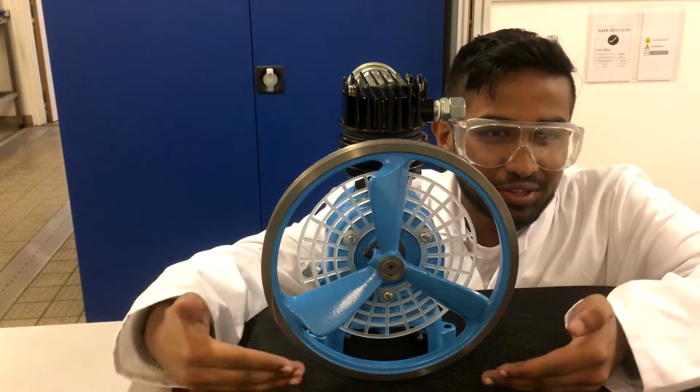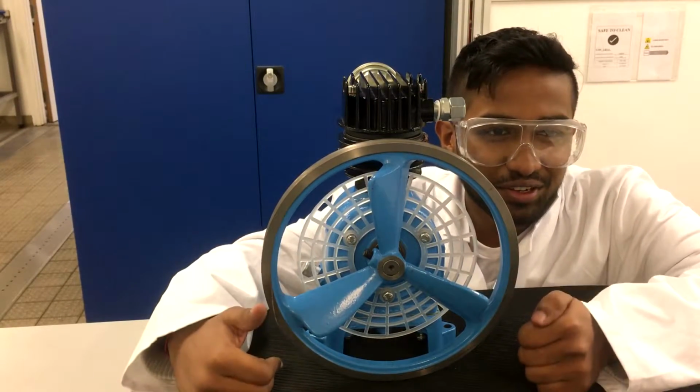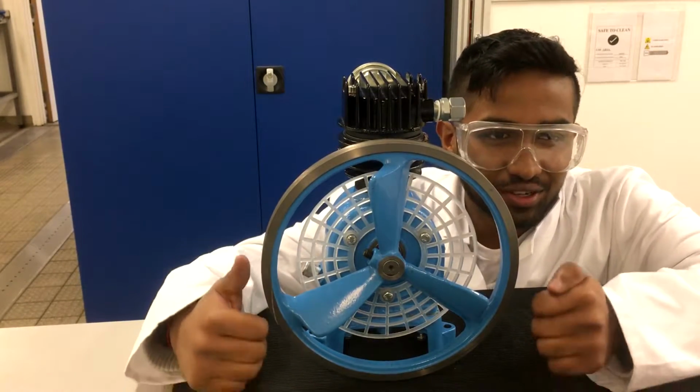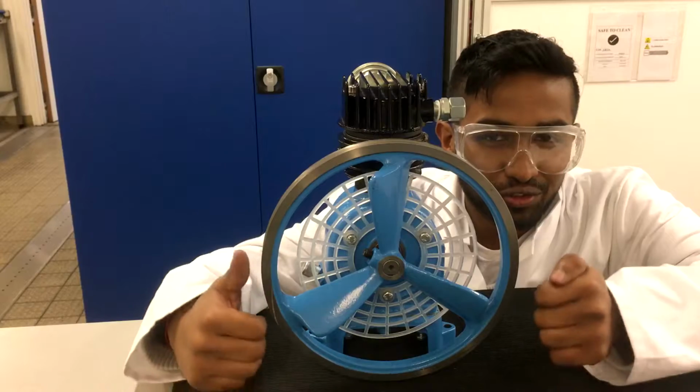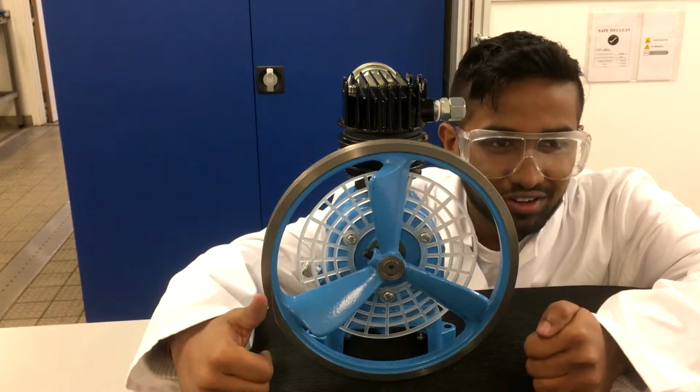This is a piston compressor. A piston compressor uses a piston and a cylinder to compress gas. Piston compressors are useful when high pressure gases are required, as they can produce pressures of over 400 bars. That's right kids, 400 bars.